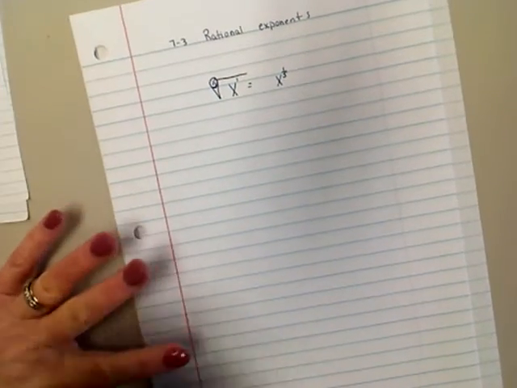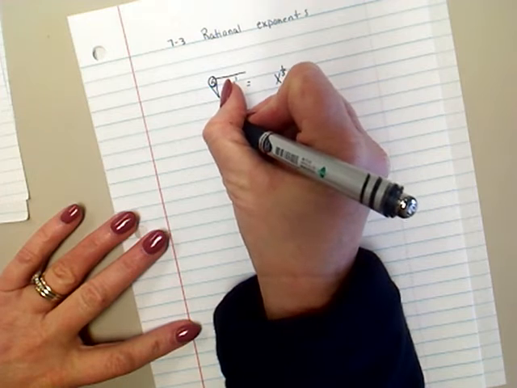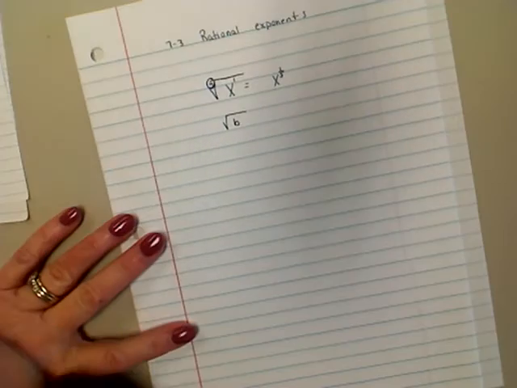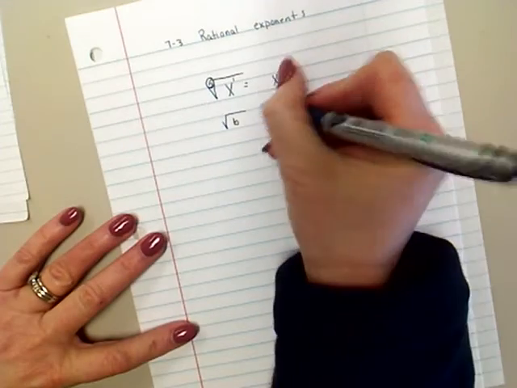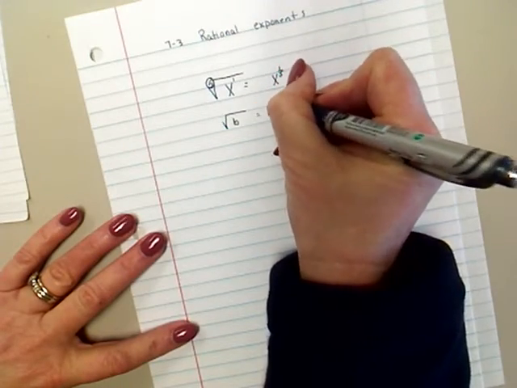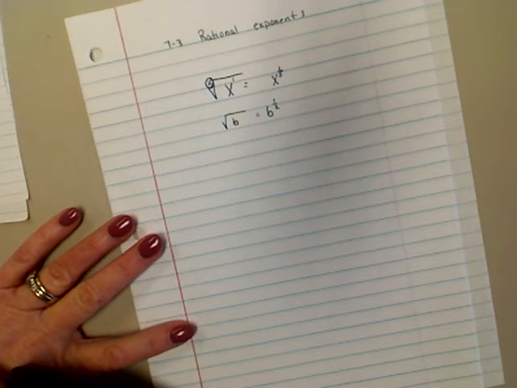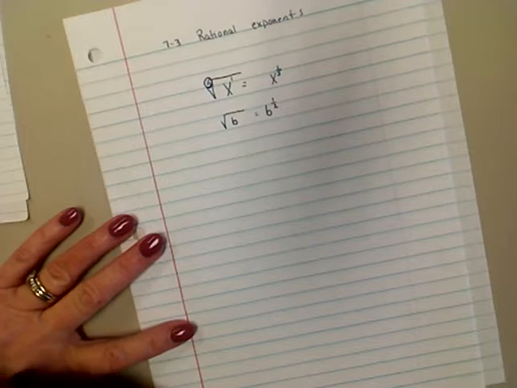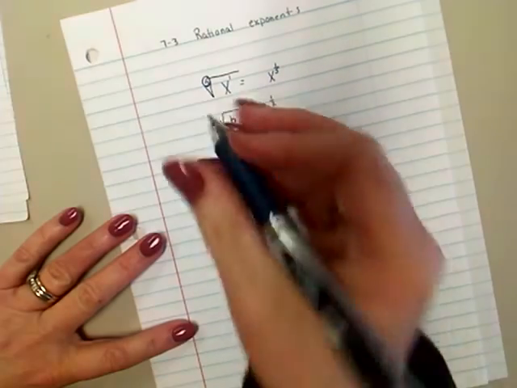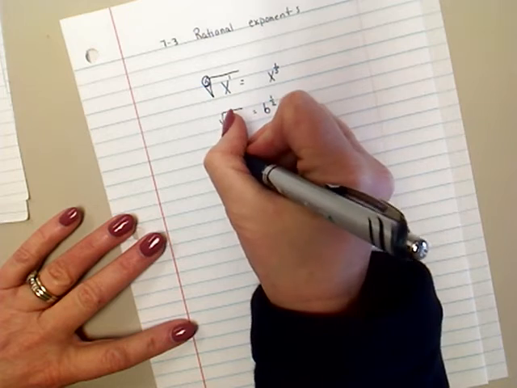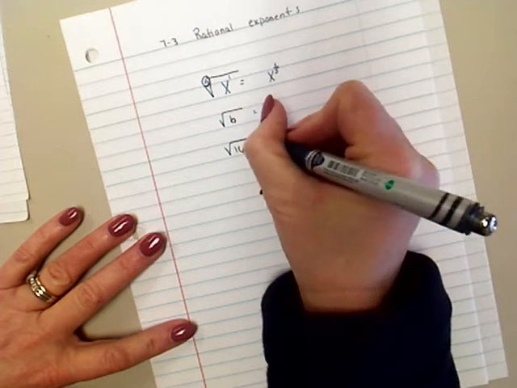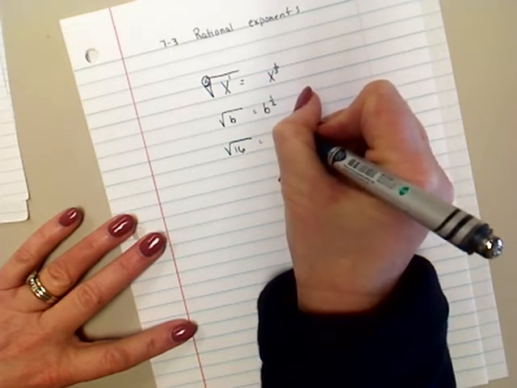So if I gave you this problem, for instance, the square root of b, that is the same thing as b to the 1/2. The square root of 16 is the same thing as 16 to the 1/2.